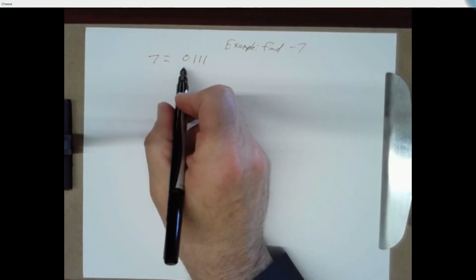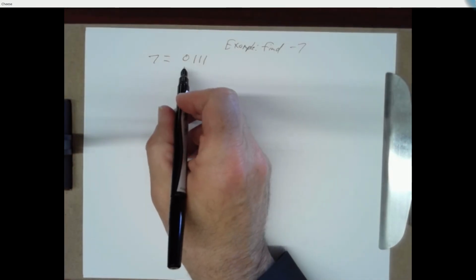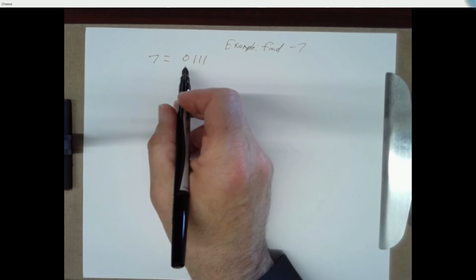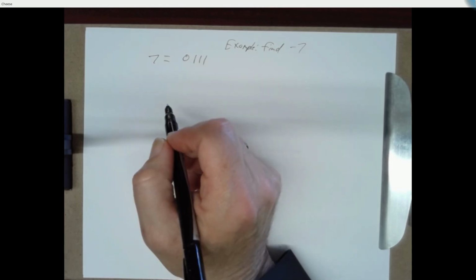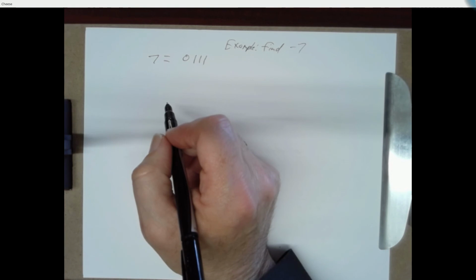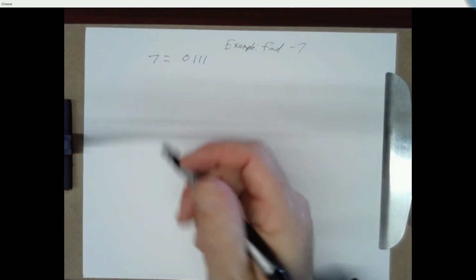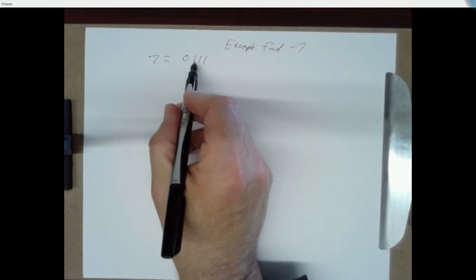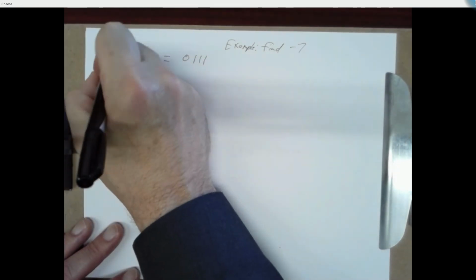It's important here, if we're working with 4-bit numbers, that I include that leading 0. The most common place where people go wrong with 2's complement is they forget to put in those extra zeros to make everything the same number of bits. So the number +7 is 0, 1, 1, 1. That's step 1, just write down +7.